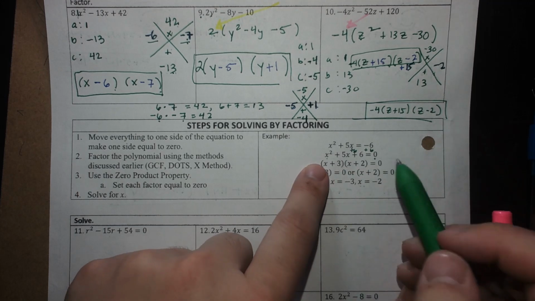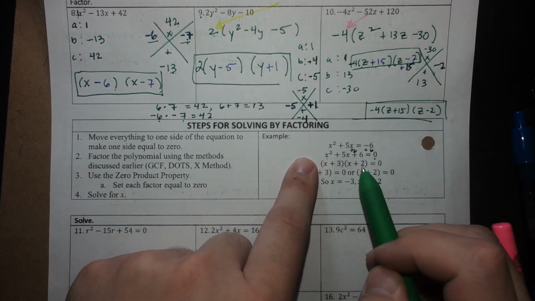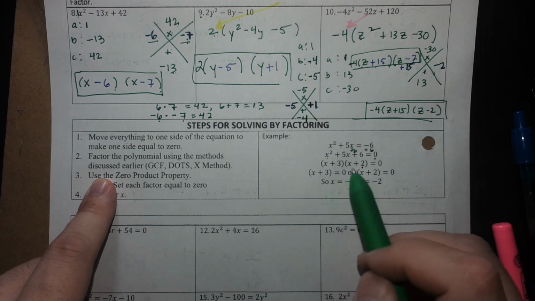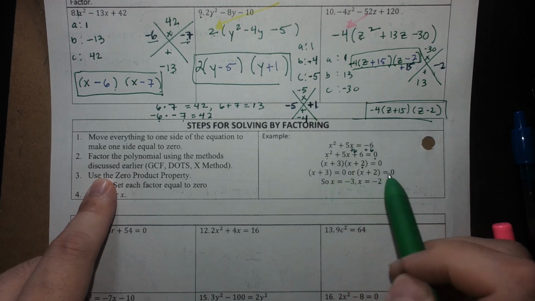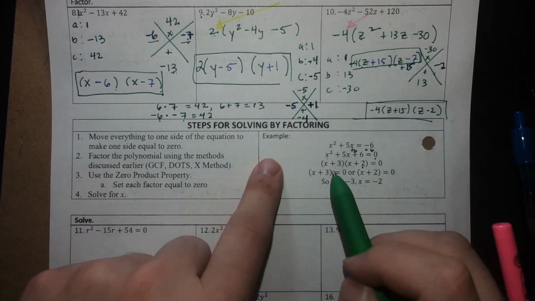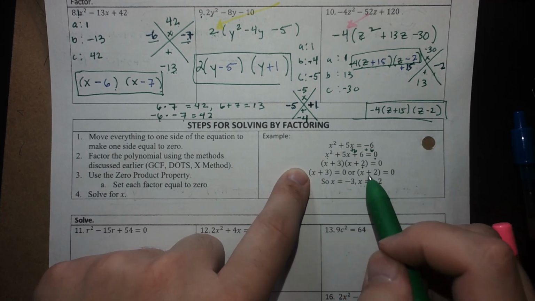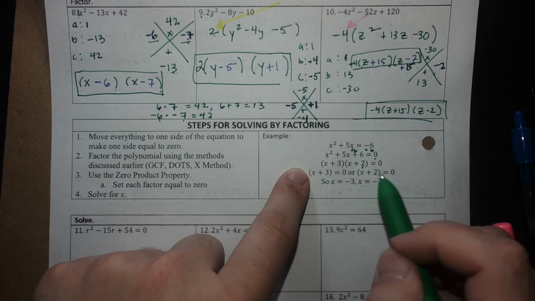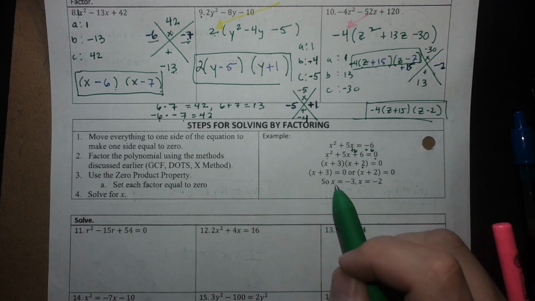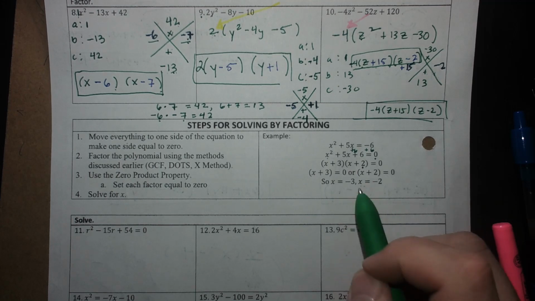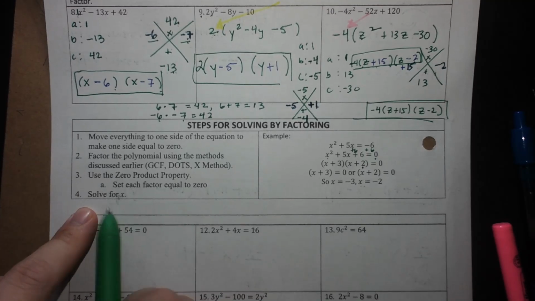Okay, so after you did the X method, you got X plus 3 and X plus 2, okay? So you're going to take this thing and set it equal to 0, just like what we have here. And you're going to take this other thing and set it equal to 0, just like this. So X plus 3 equals 0, of course, when you solve for X for that case, it's X equals -3. And then when you have X plus 2 equals 0, you solve for X for this one. X is -2. So you have 2 X values, which will be your answer, okay? That's step 4, solving for X.